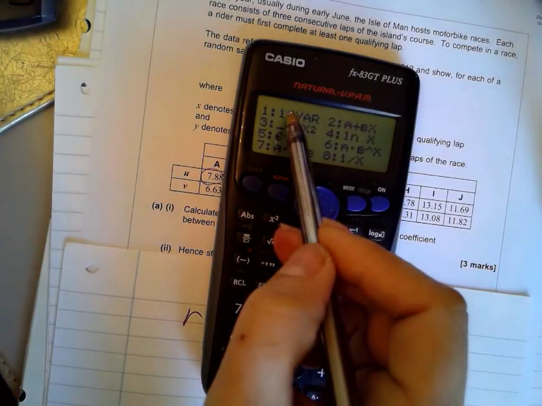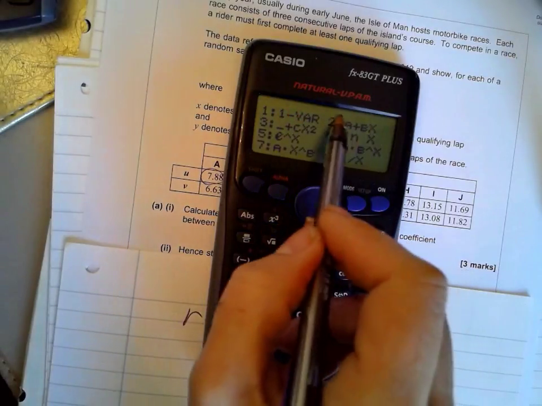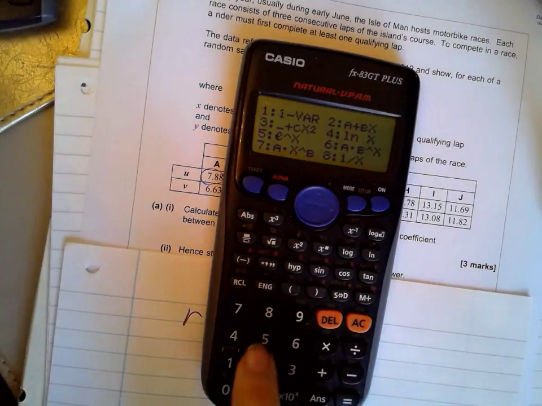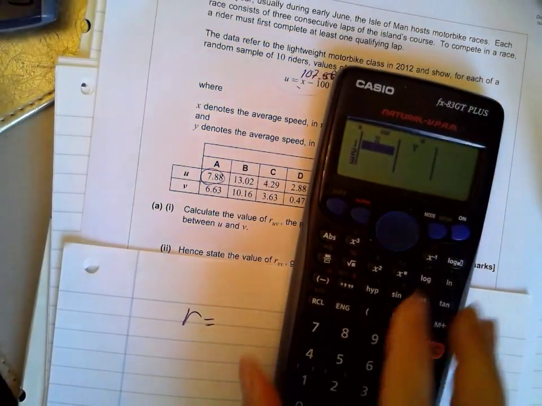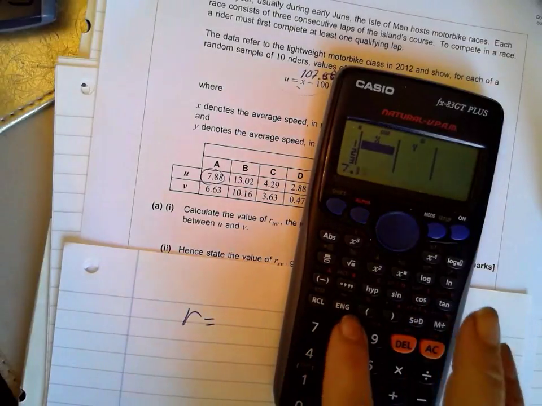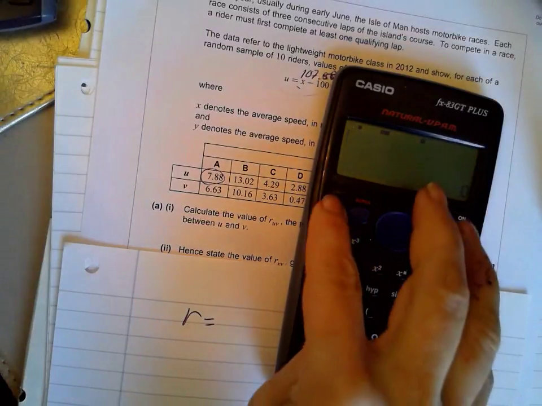Usually we do that for other distributions, but now we are using this because this is to do with regression. Okay, so use 2. Put the data in. It will take hours, so I'm not going to do it.